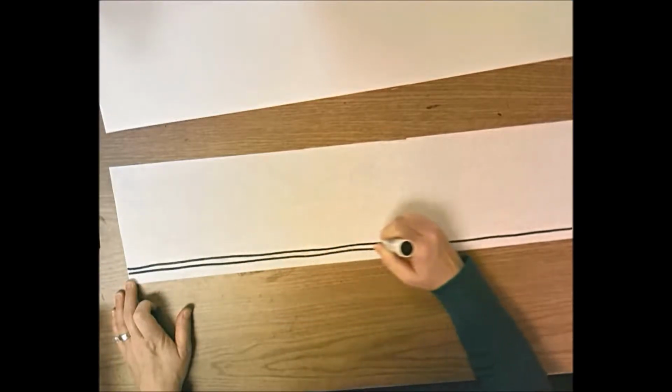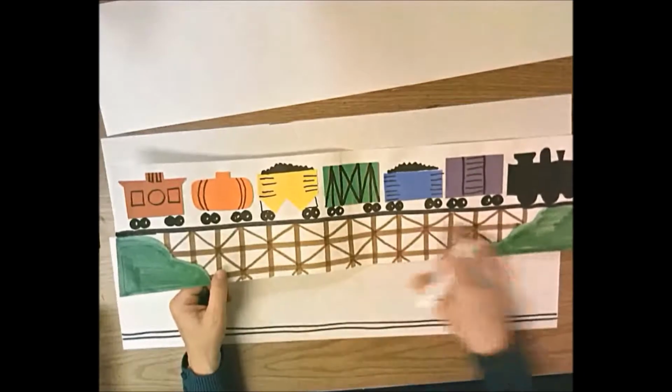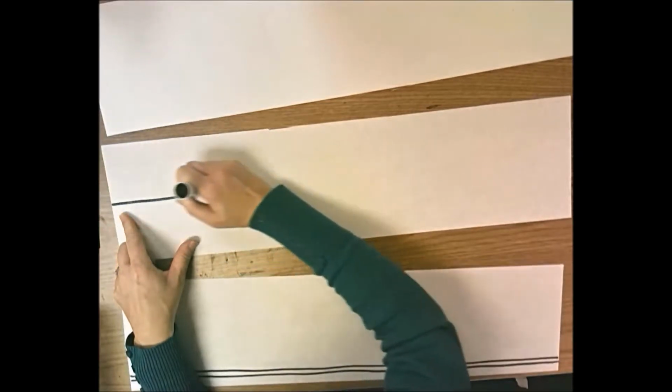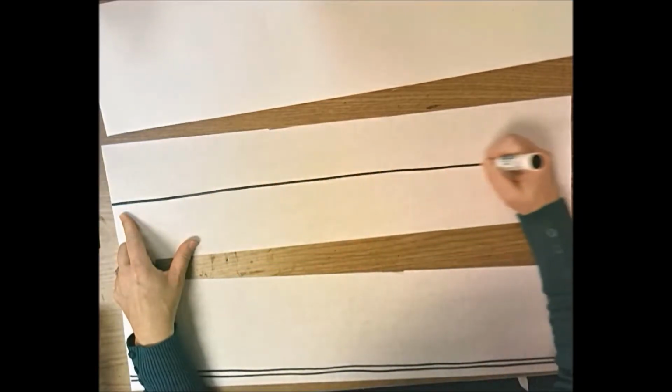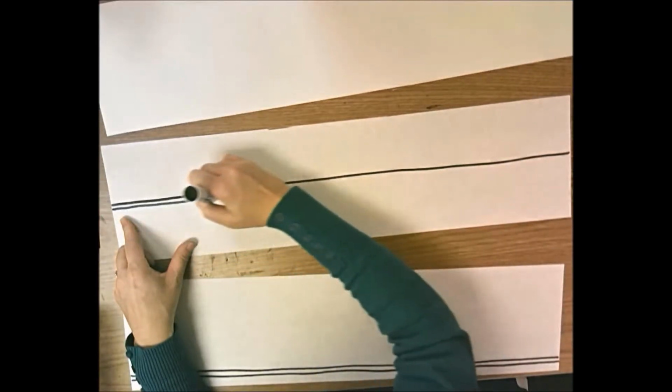Now, if you wanted to do trestles, you would draw your train track near the top of your paper. So this is what you do for any other part of the story, but if you're doing your train going over the trestles like this, you're going to draw your train track in the middle of your paper. So you're going to draw one line going across the middle of your paper, and then you're going to draw a second line real close to the first one.